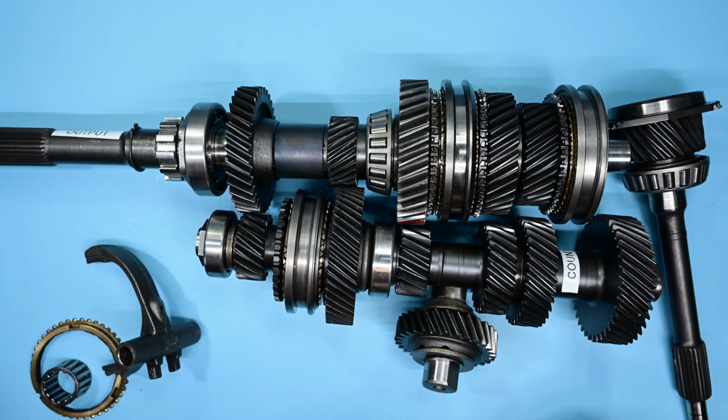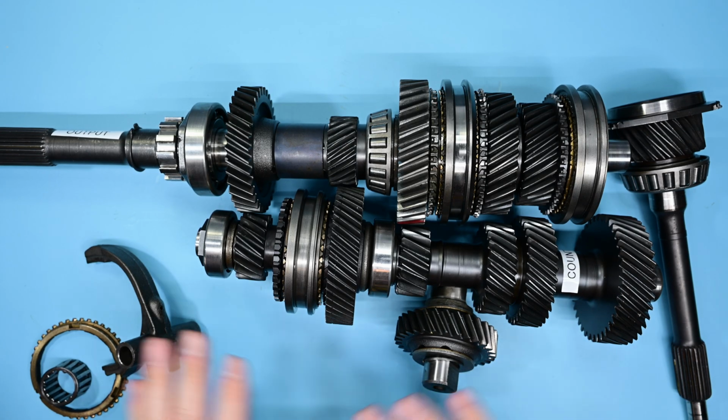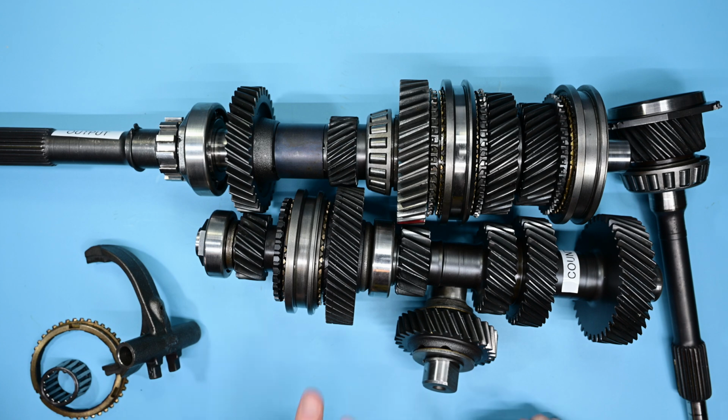If you want to figure out how to do that, check out video 1 from this little series, and that will talk about how to figure out your power flow through the transmission. In this video, video 2, we're going to go through first gear and calculate the gear ratio, and then from there you'll be able to use the power flow to calculate your gear ratios of second, third, fourth, fifth, sixth, whatever gear it is that you're after.